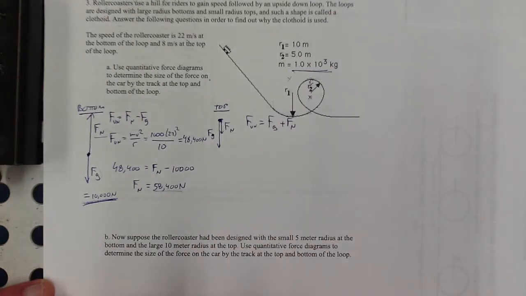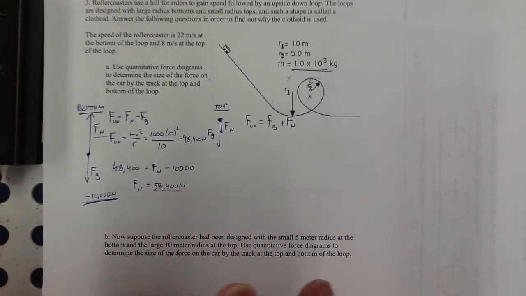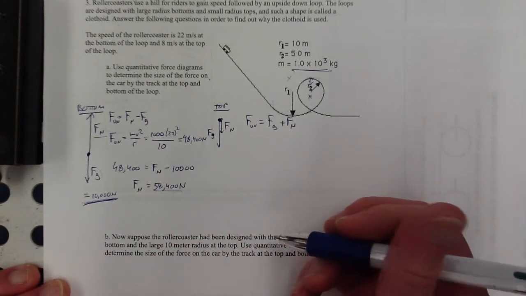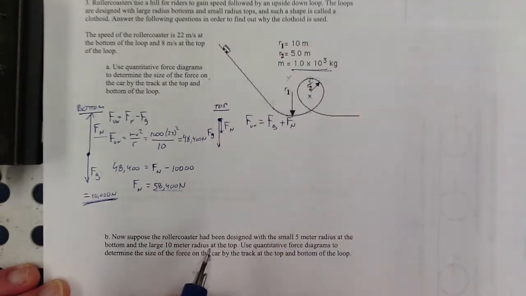That's a lot for a roller coaster. This is a pretty dangerous roller coaster. That's the point where weird things start to happen to your vision, and some people would black out with this much force on them. So you would not want it to be any more than that.